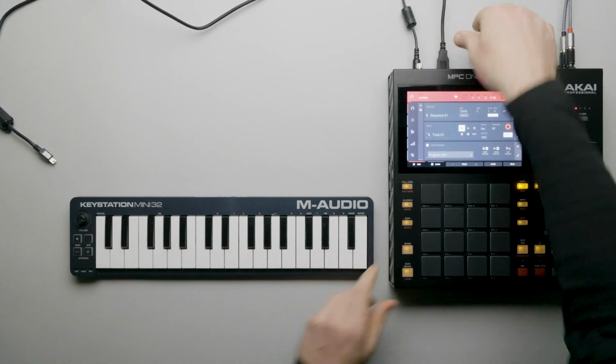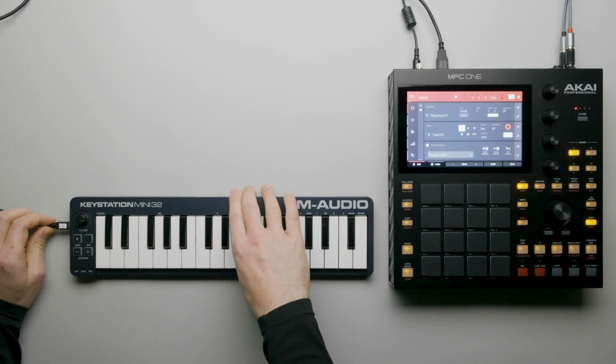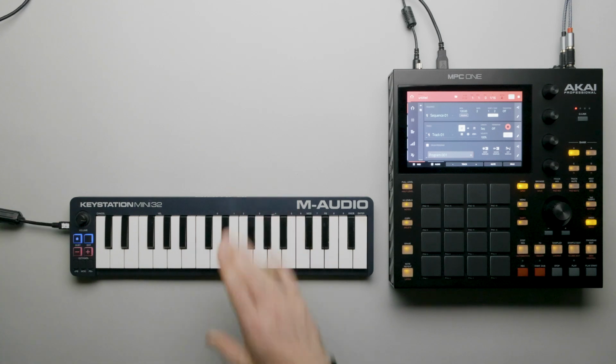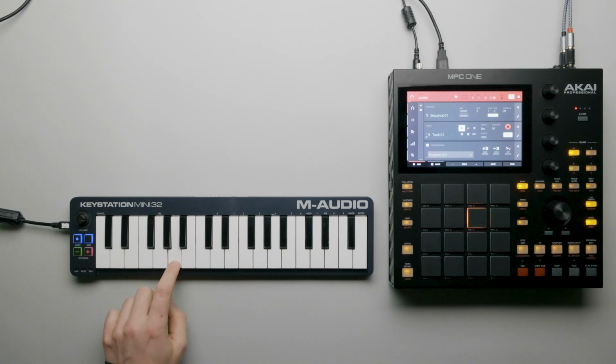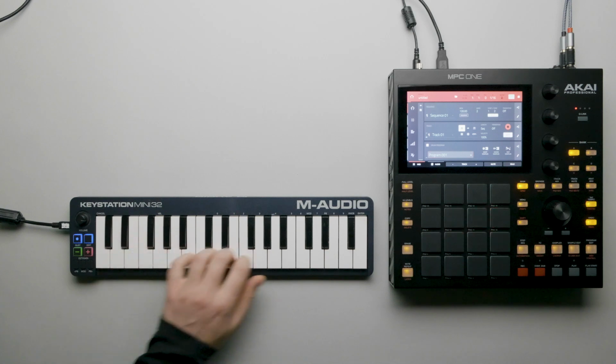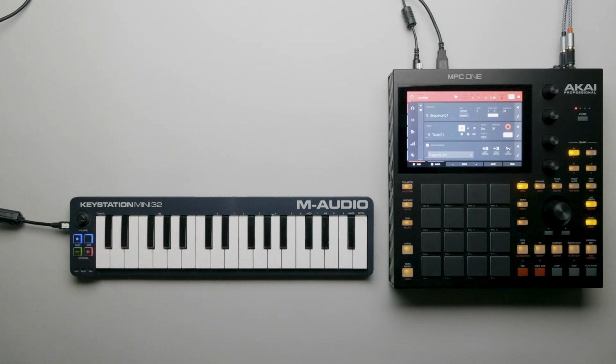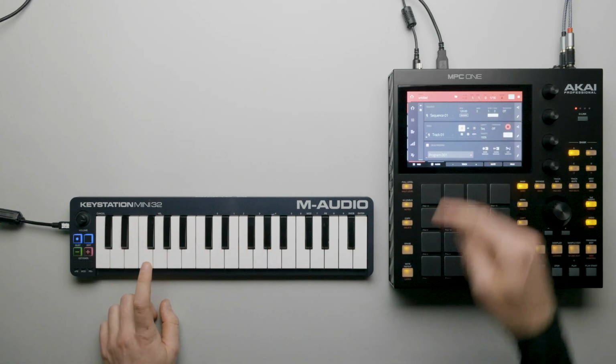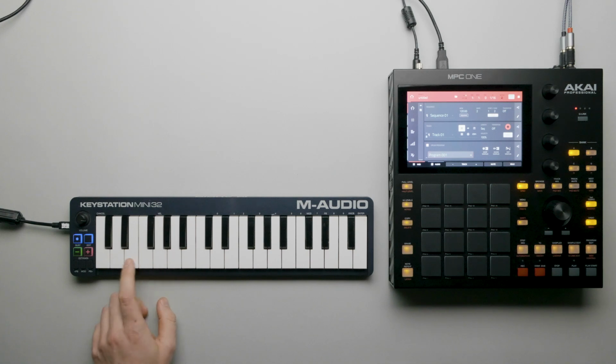Connect a USB cable between the MIDI keyboard and the USB-A port on the MPC. The keyboard should power up and transmit data to the MPC. On our MPC, at the top of the touchscreen, you should see feedback indicators for MIDI in and out. If we play some notes on the keyboard, we should see corresponding feedback on the MIDI in. This tells us that at the top, at the device level, MIDI is coming into the MPC.